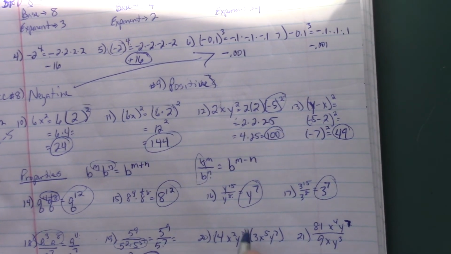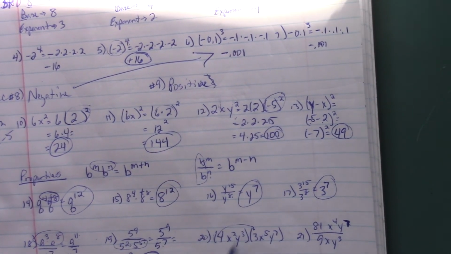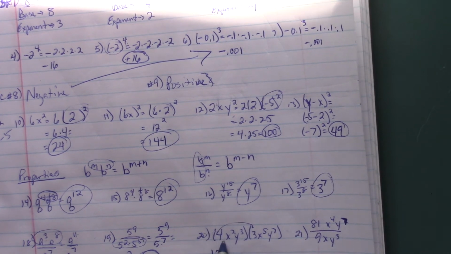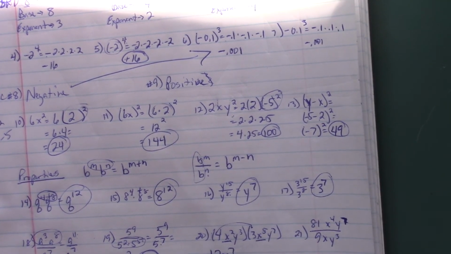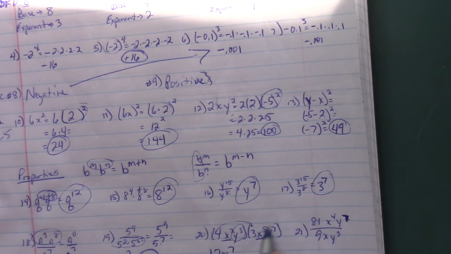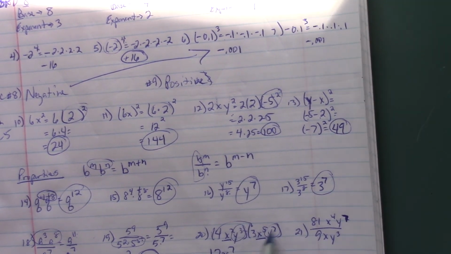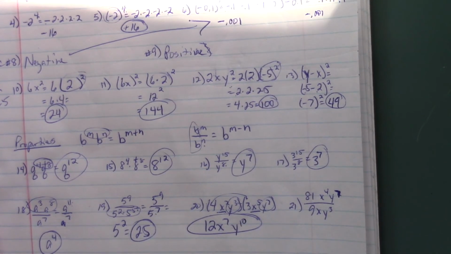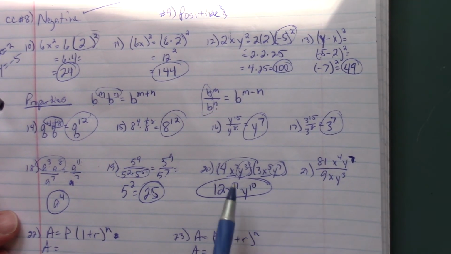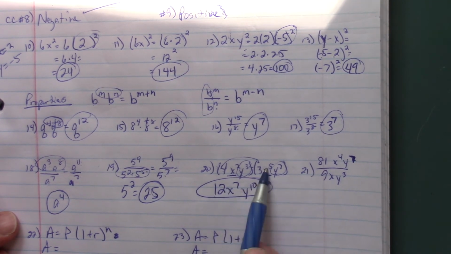Now, that doesn't apply to this one. 4 times 3 is 12, right? x^2 and x^5, when they have the same base, you add the exponents, is x^7. And y^3 and y^7, when they have the same base, you add the exponents, is y^10. Simple as that, okay? All right, so now, sorry, I think you couldn't see that, but again, 4 times 3 gave me 12. The 2 plus 5 gives me 7.